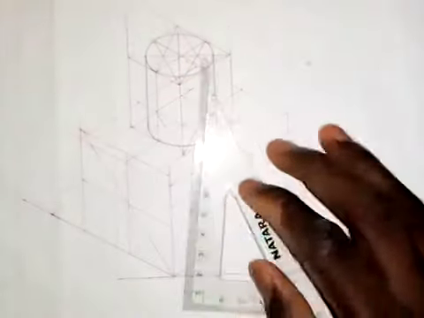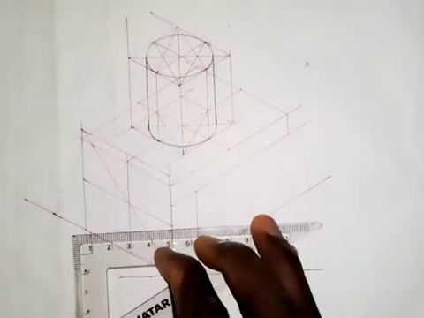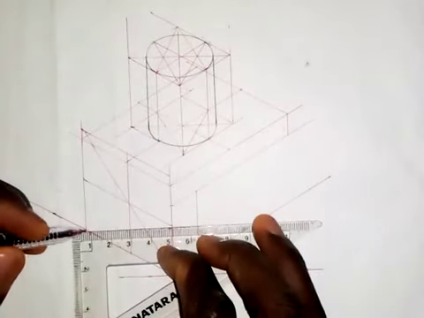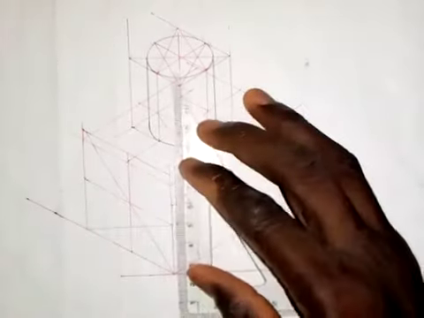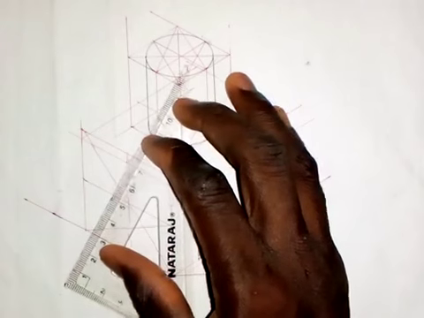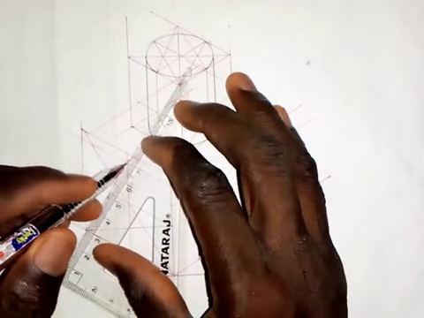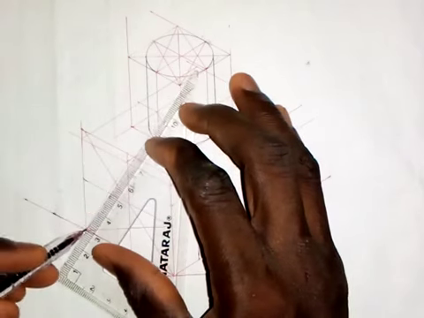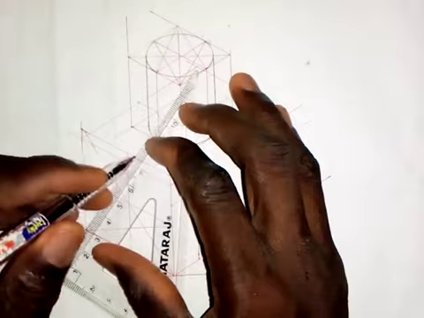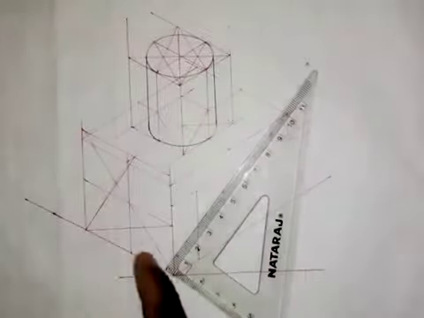Then I will join this point with this point like this, and I will also join it together with this point. Alright, what I need is the curve down here.